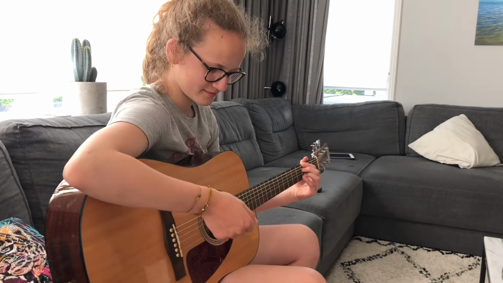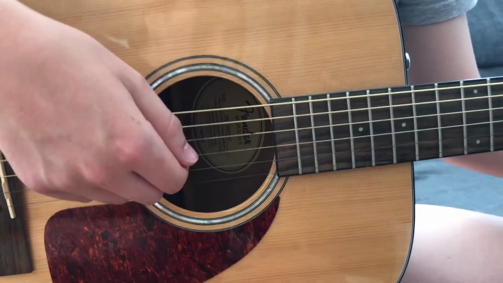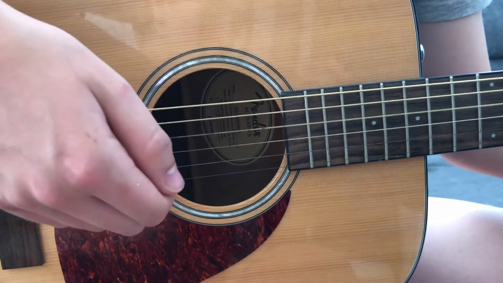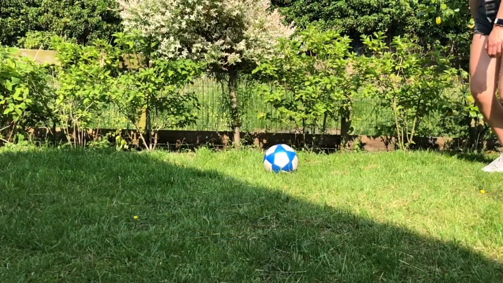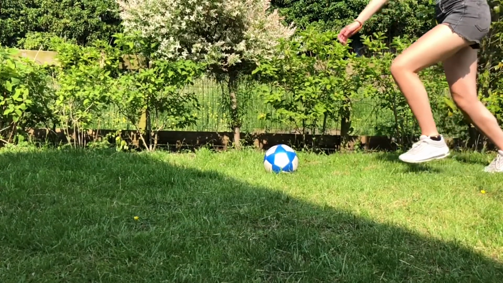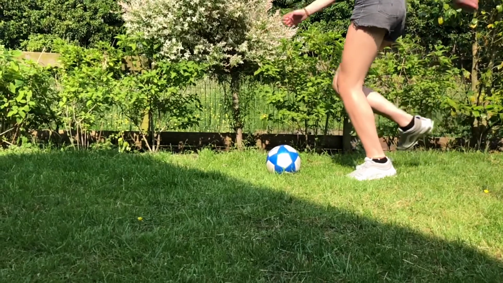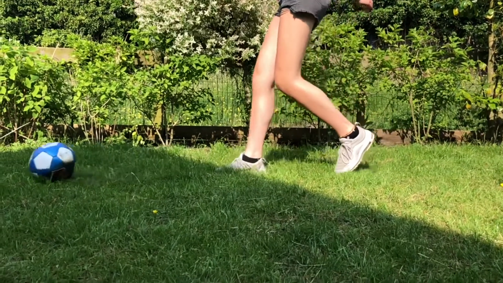By plucking the guitar I'm using elastic force, it stretches and then it returns to its original shape. Here I am using muscle force for an interaction. When the ball is kicked, the two objects are forced in the same direction.